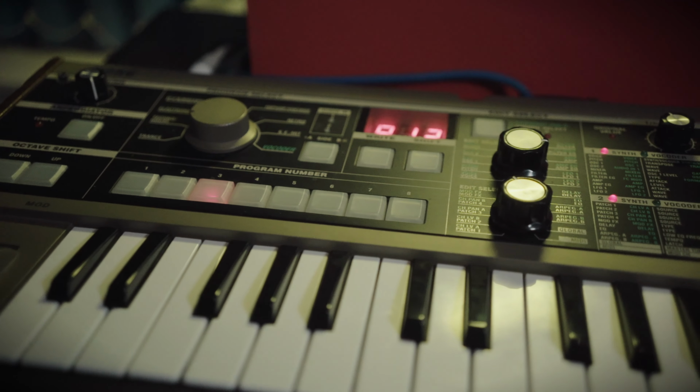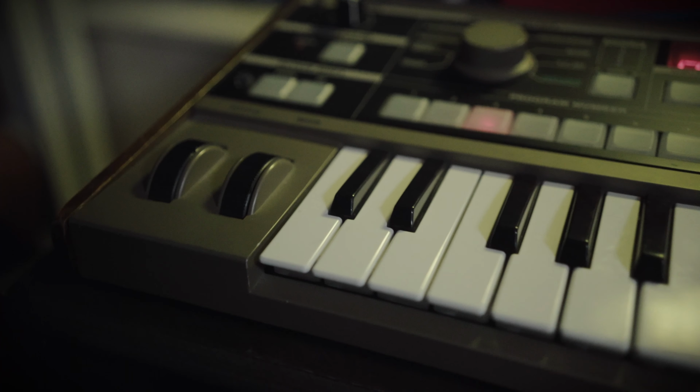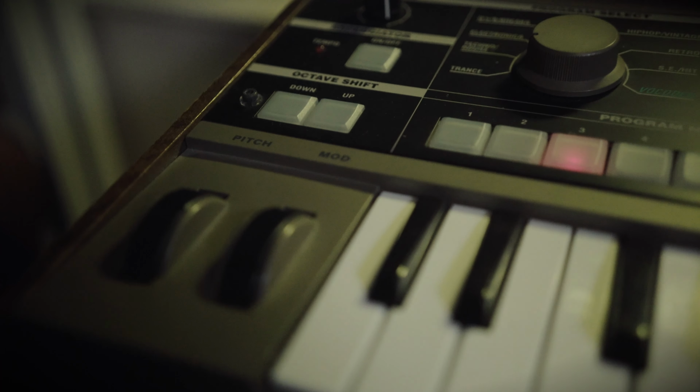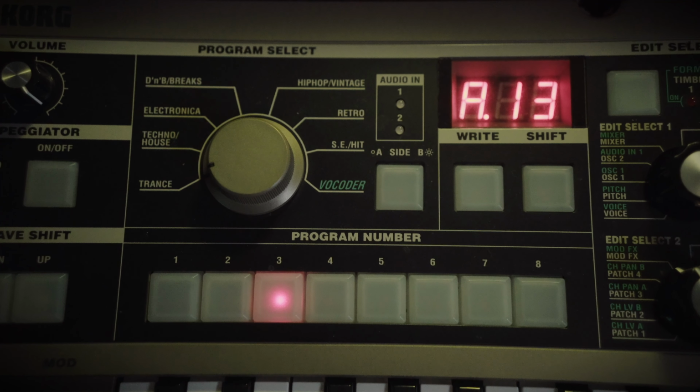So we're on this side of the table. It's been a minute since we've set up here, but we are at the Microkorg. So this synthesizer, Microkorg, is a very popular keyboard, very affordable one at that. It has this knob here where you pick a style of music. You've got 8 patches and then an A and a B side, so you actually have double, so you've got 16 on each style of music. Super easy to work around.